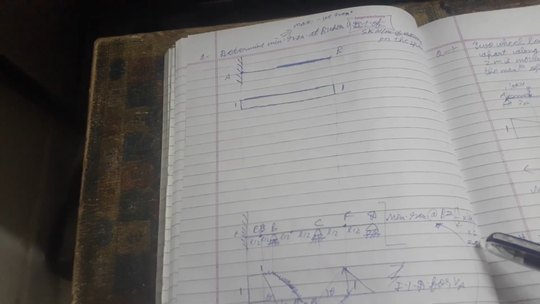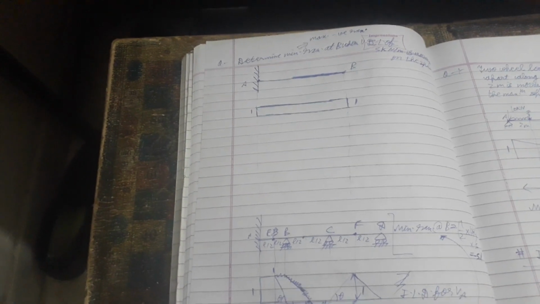Minimum reaction at B is equal to half into 1 into 2 into 5, is equal to 5. Then it is 1, this is 1. It is theta, this is theta. It is negative 1. Theta, theta, 1. ILD for VA.